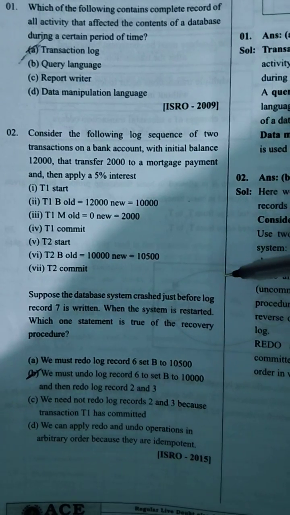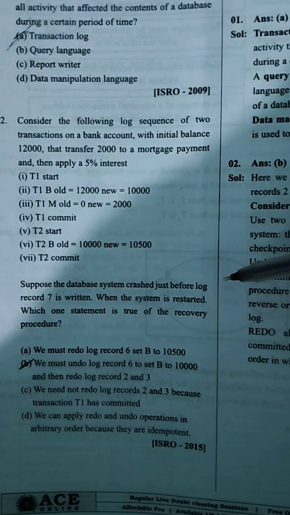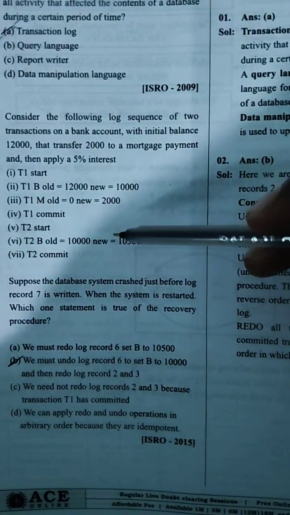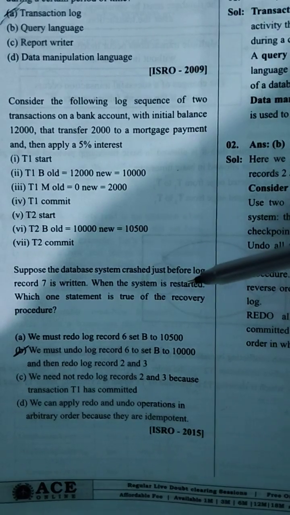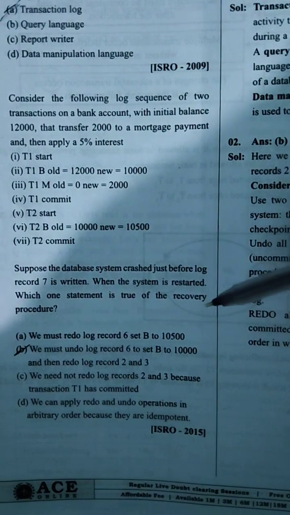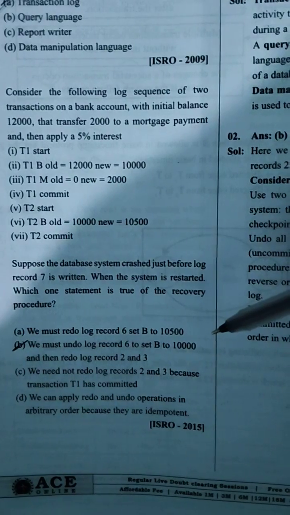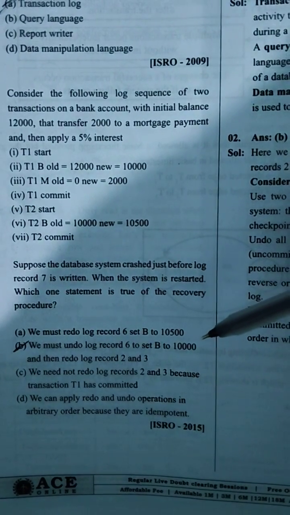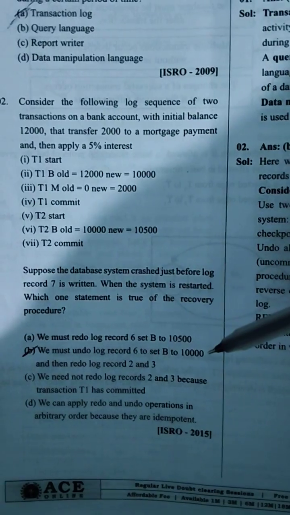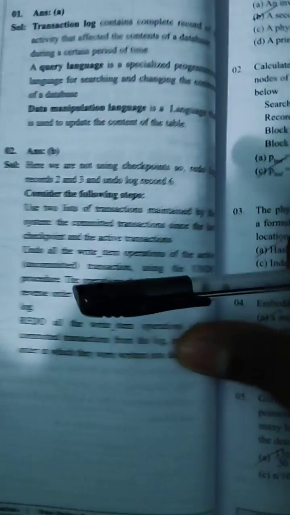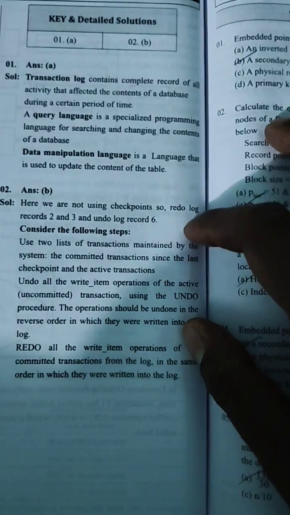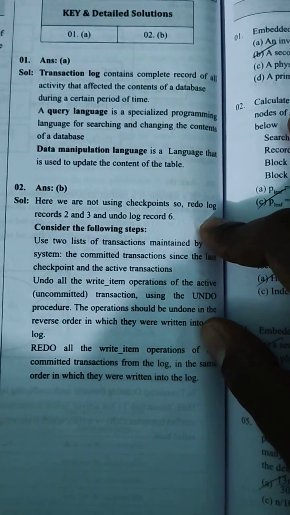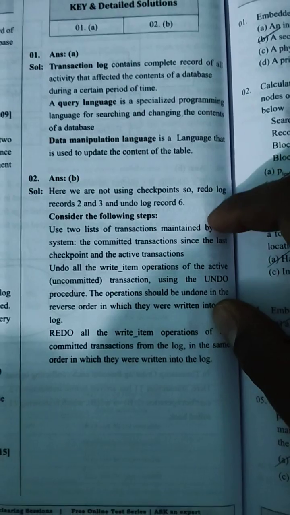T2 commit. Suppose the database system crashed just before record 7 is written. When the system is restarted, which statement is true of the recovery procedure? We must undo log record 6 to set B to 10,000 and then redo log records 2 and 3. Here we are not using checkpoints, so redo log records 2 and 3 and undo log record 6.